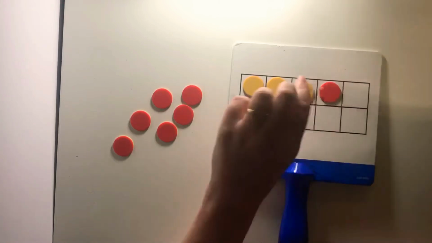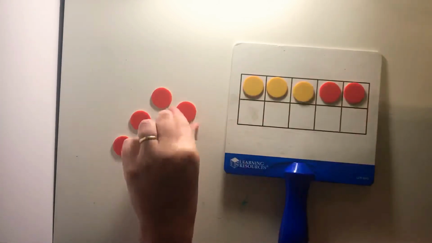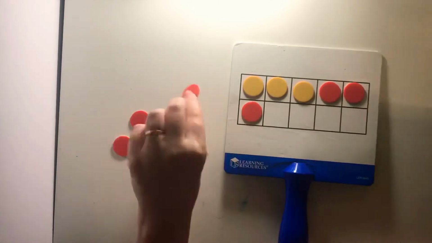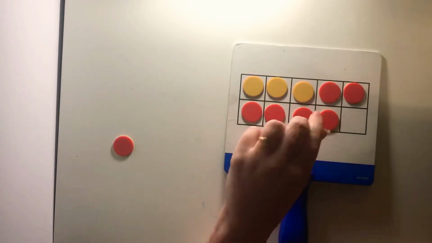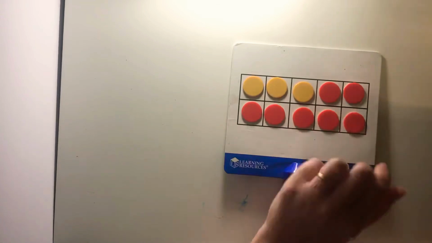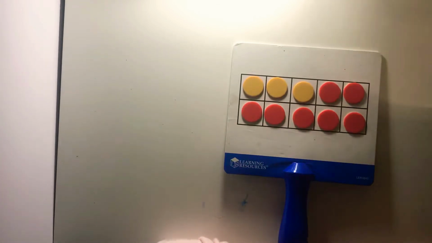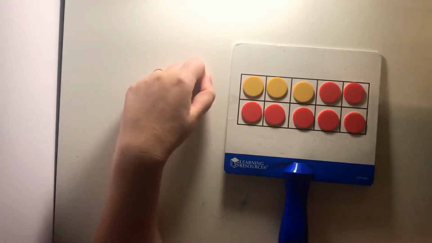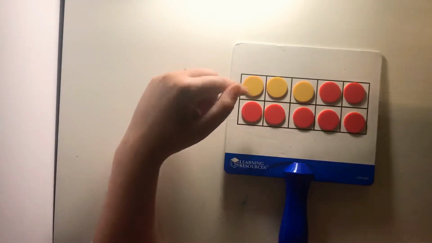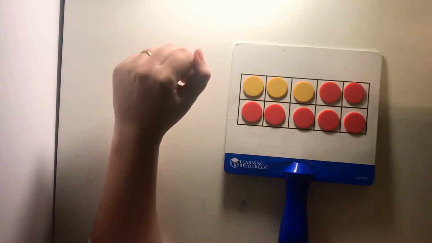Let's check. 1, 2, 3, 4, 5, 6, 7. And do you know what was interesting before? Before we had 7 yellow counters and 3 red ones. This time we have 7 red ones and 3 yellow ones.